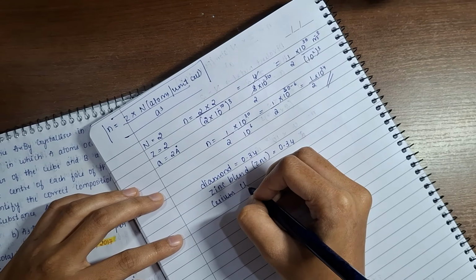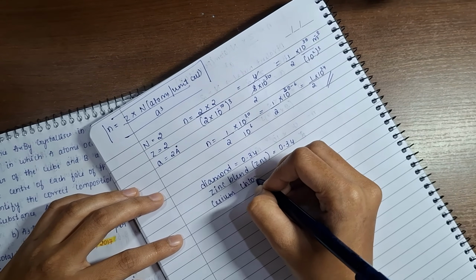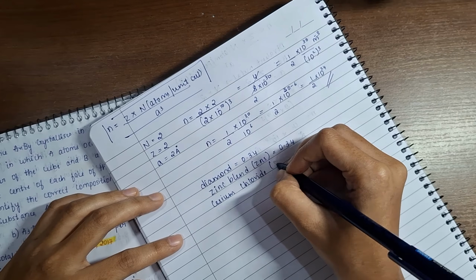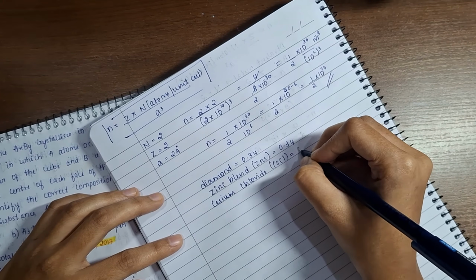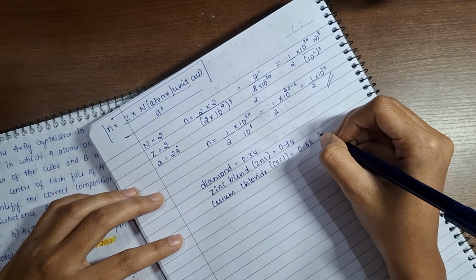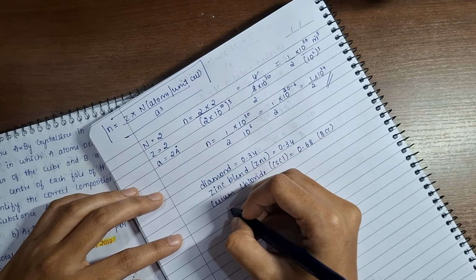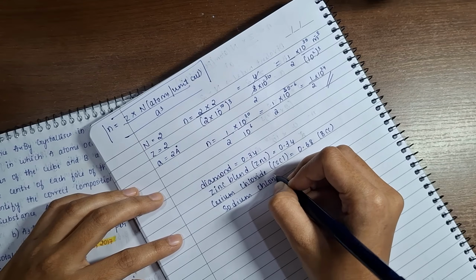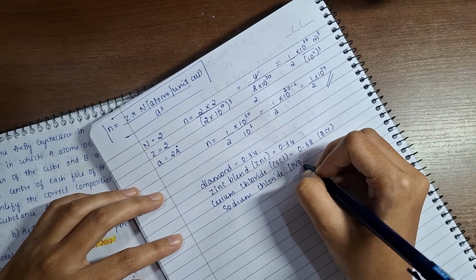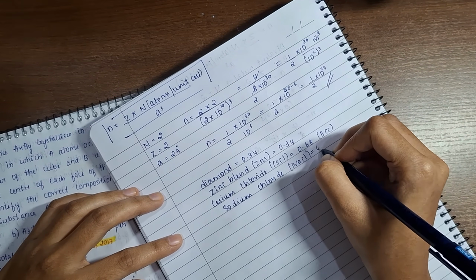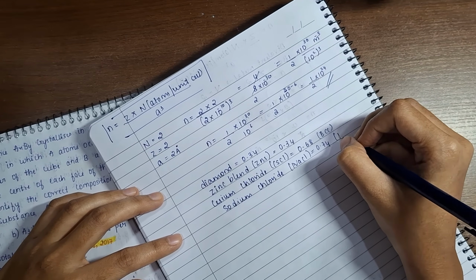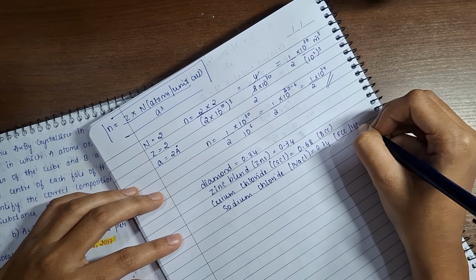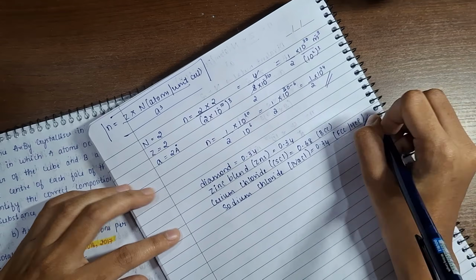Cesium chloride has a packing fraction of 0.68, which is similar to the BCC structure. And sodium chloride, NaCl, has a packing fraction of 0.74, which is similar to the packing fraction of FCC and HCP.